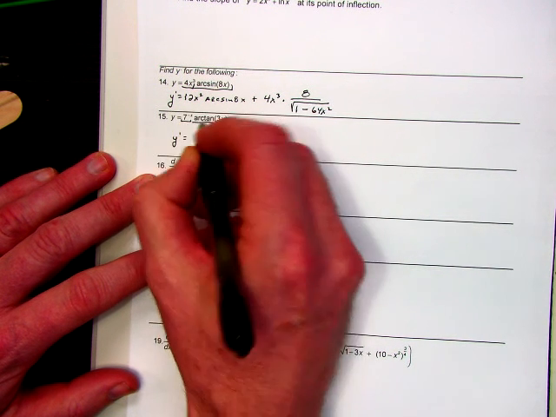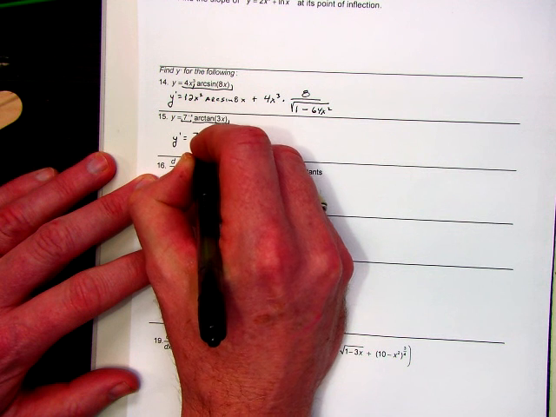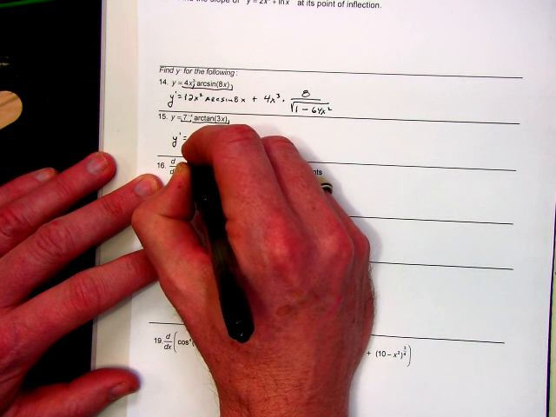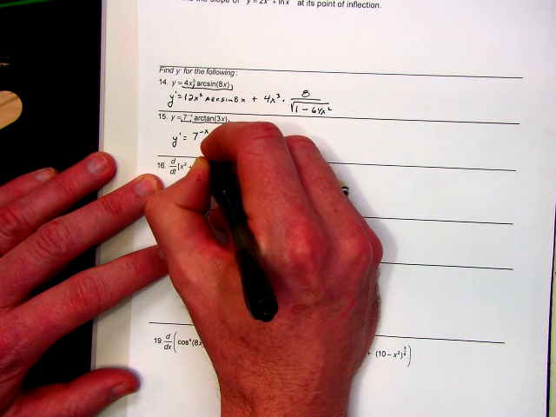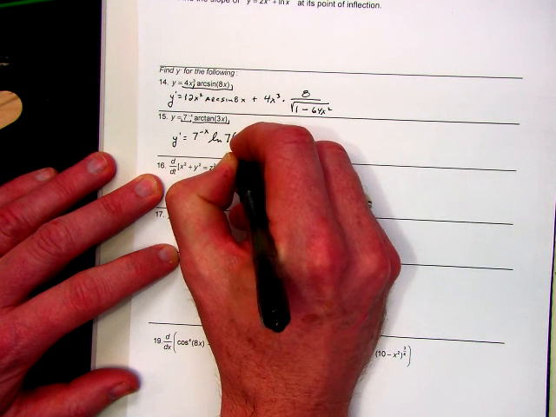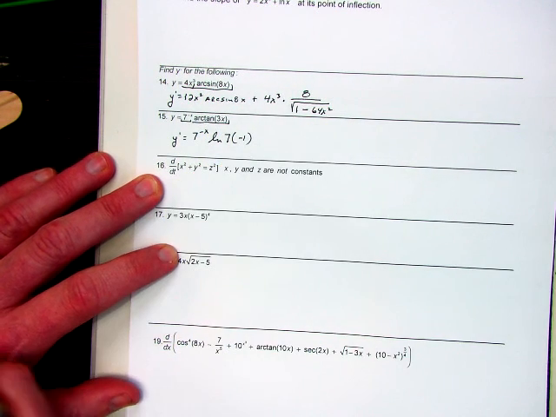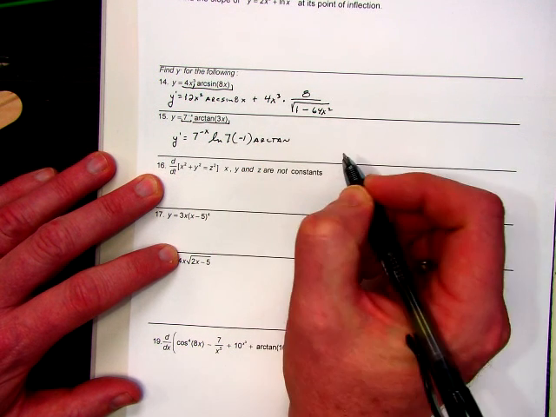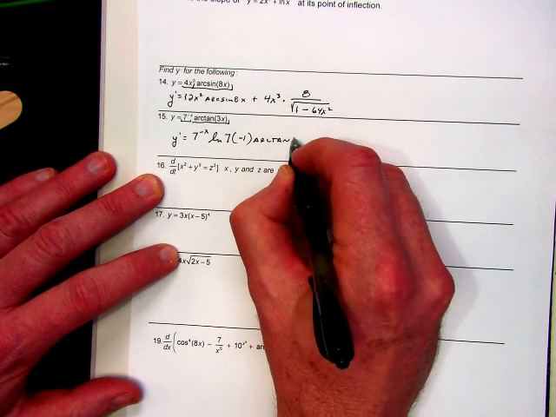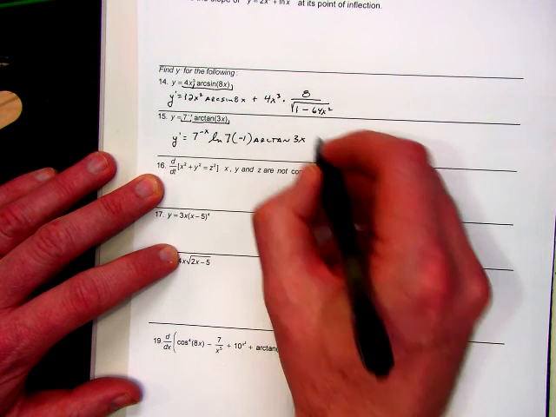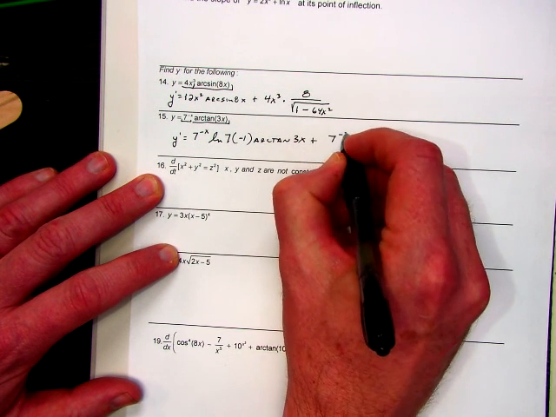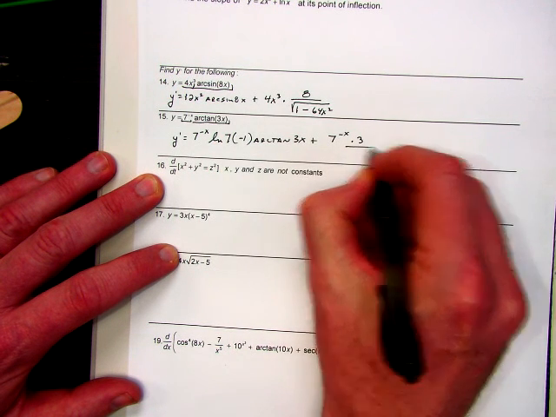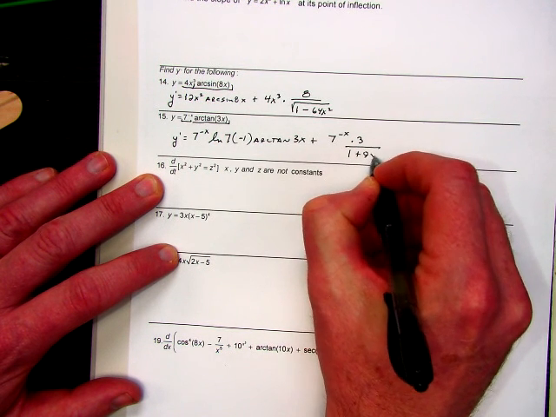Okay, the derivative of this is 7 to the negative x power times the natural log of 7, because it's an exponential, times negative 1, okay, times the arctan of 3x plus 7 to the negative x power, and then the derivative of the arctan is I'm going to get a 3 over 1 plus 9x squared. Okay, I'm going to clean that up.